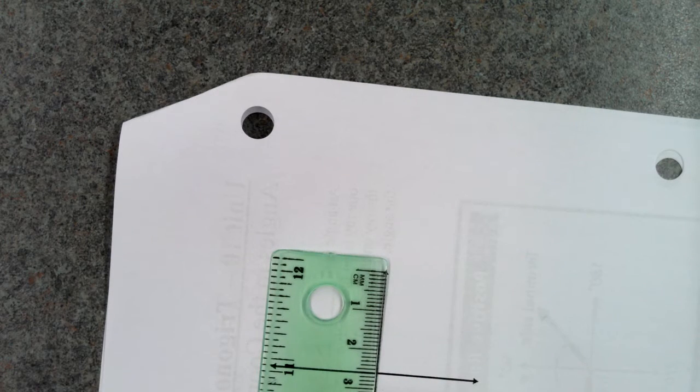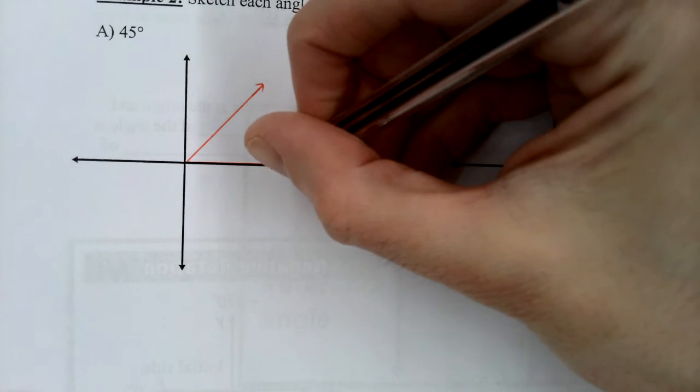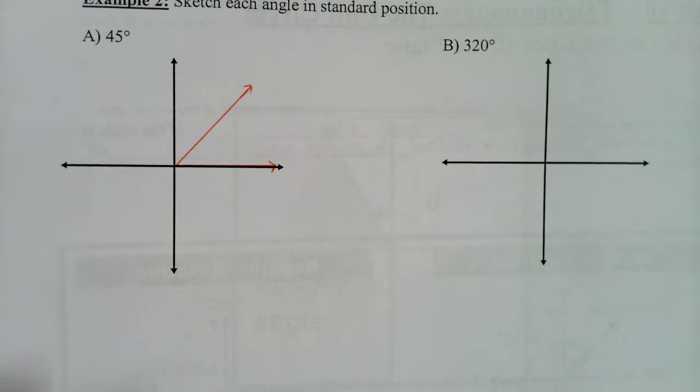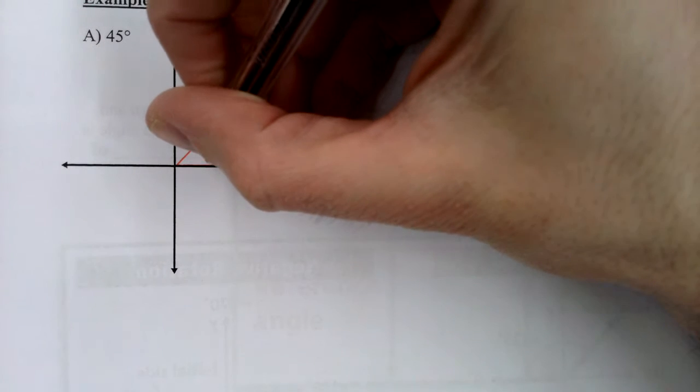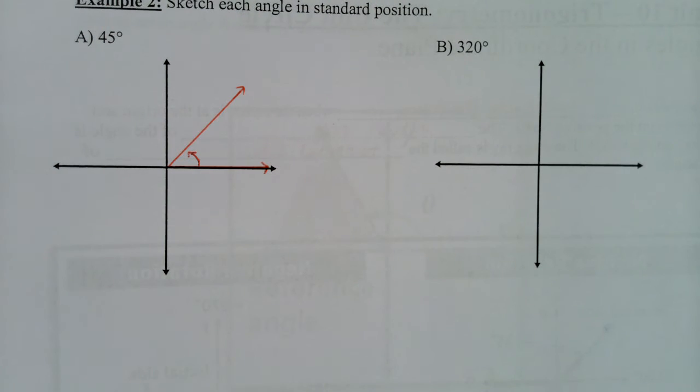I also like to color in the initial side too, even though it's kind of hard to see. You can see it a little bit. Okay, this is red right here. And let's just put the arrow, like we saw on the first page. Let's go like that right there. That looks good. That's a 45-degree angle.